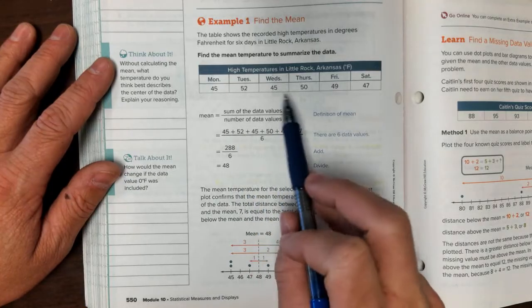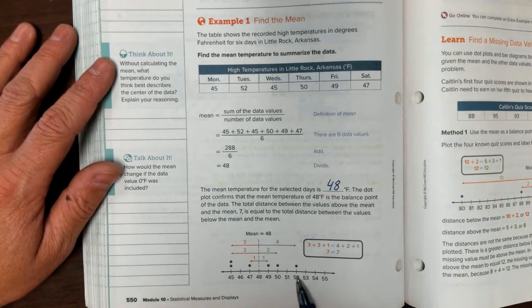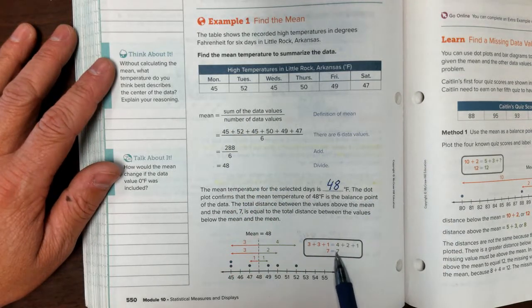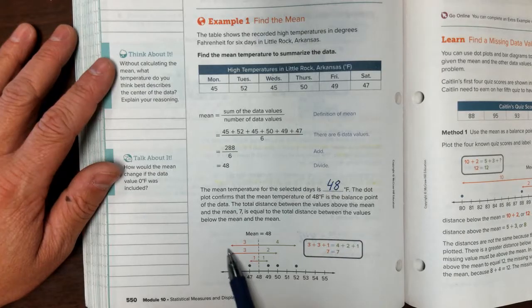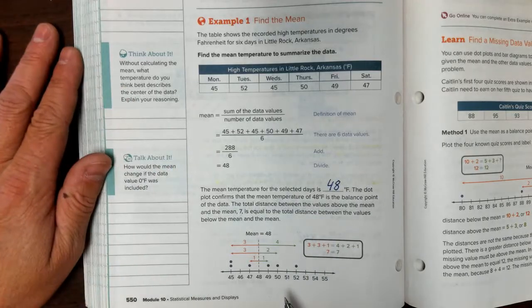The data point of 49 from Friday is 1 above, 50 is 2 above, and 52 is 4 above. If you add those together, you get 7 above the mean. The ones below, you get 1, 3, and 3. Add those together, you get 7, so they should equal each other to know that this is a balance point, 7 on each side of the mean.